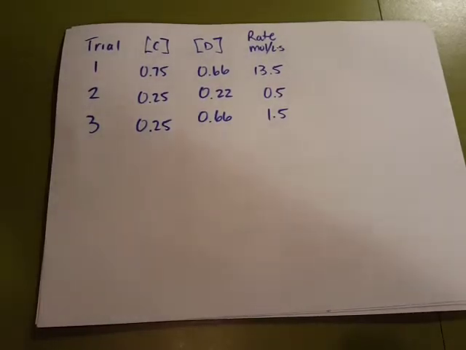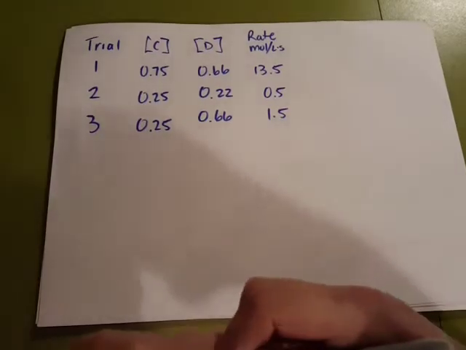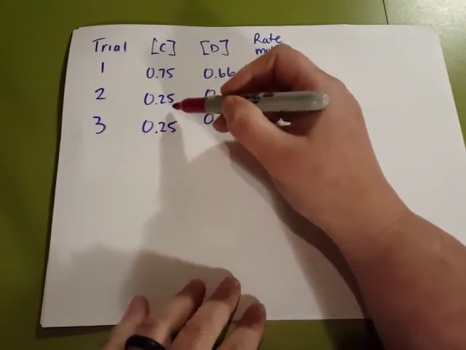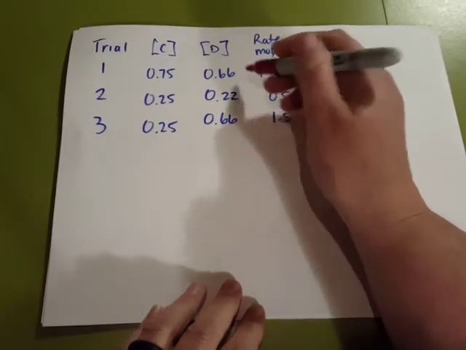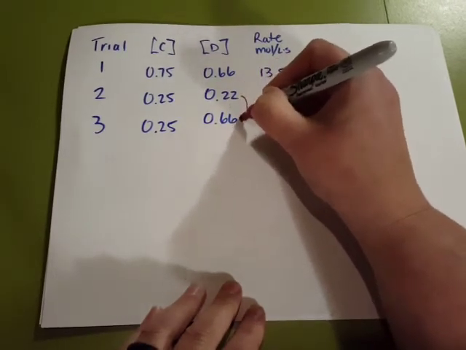So starting with our fresh sample, we're looking for two trials where one of the particles is steady or consistent. I'm immediately drawn here because I see the 0.25 and the 0.25. So I want to play between these.